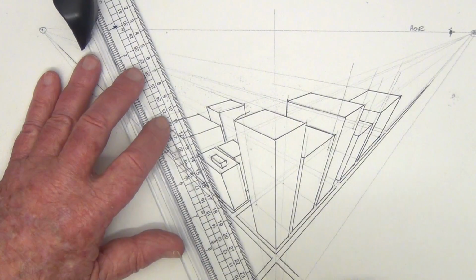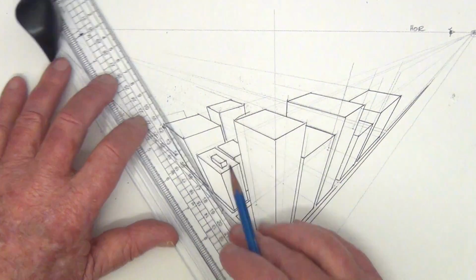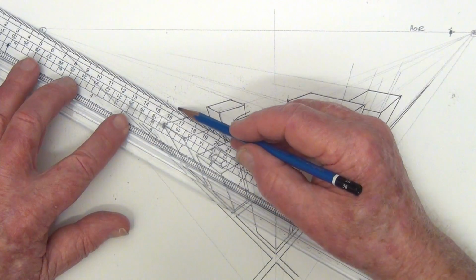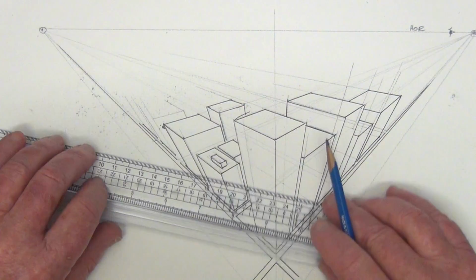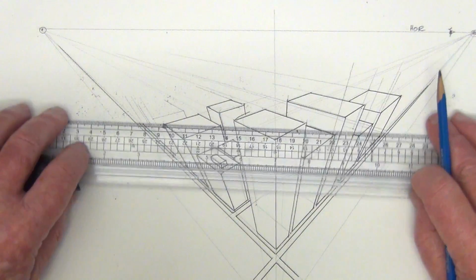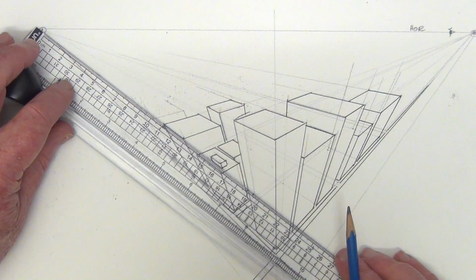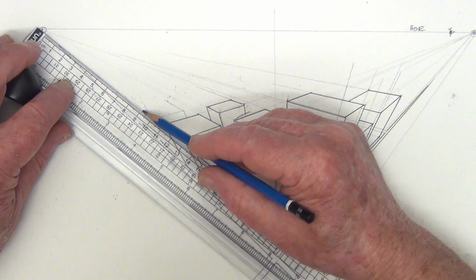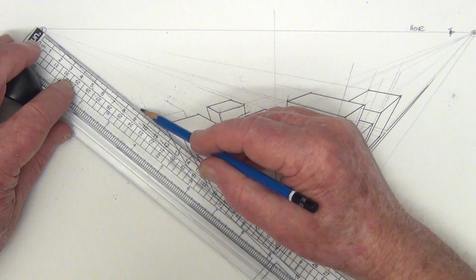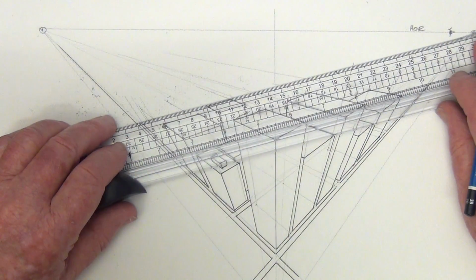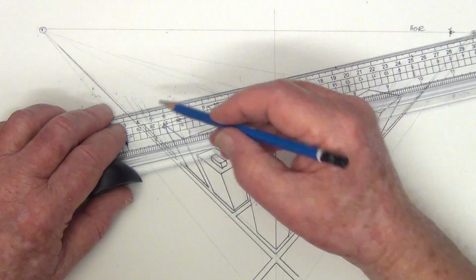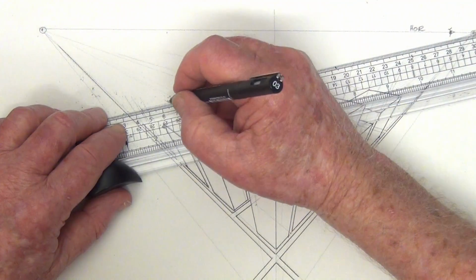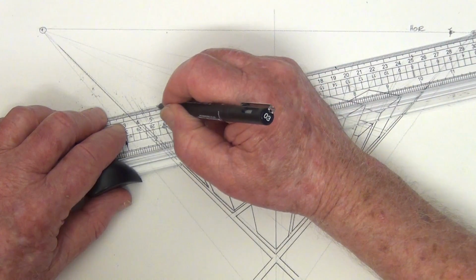And it's about there. Across there. That point, to that point there, okay, so let's draw that in.